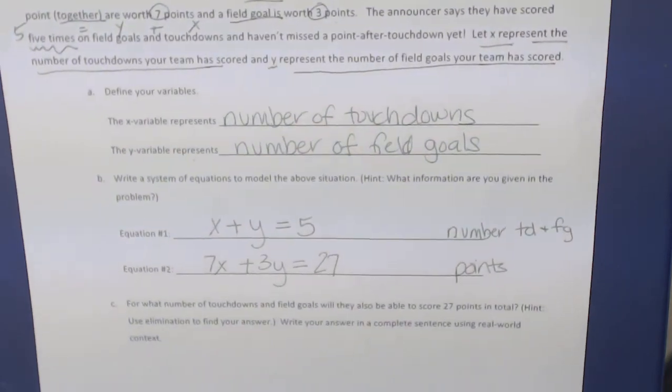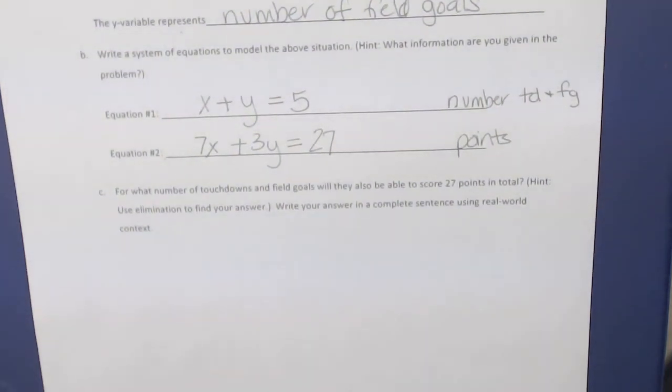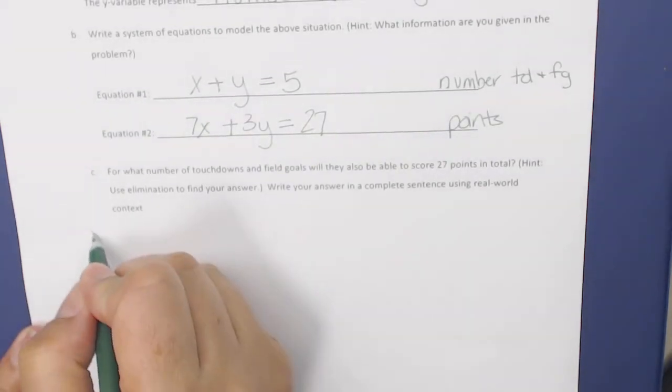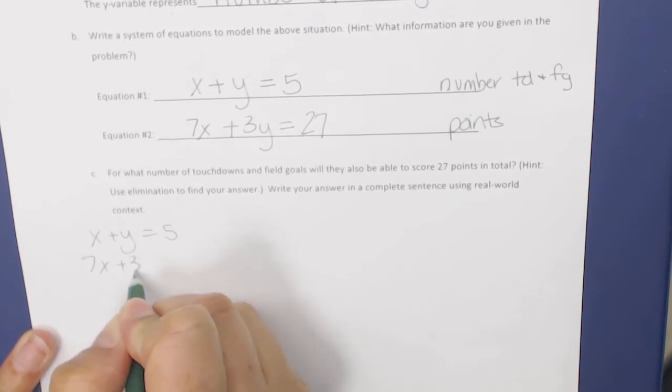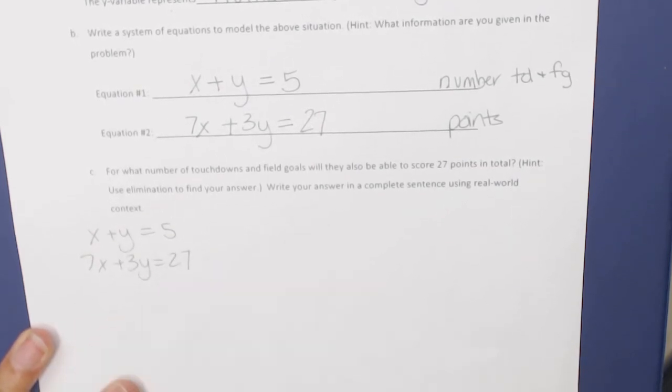I'm probably for part C going to have to solve it, so let's see. Part C, for what number of touchdowns and field goals would they also be able to score 27 points in total? Hint, use elimination to find your answer. Write your answer in a complete sentence using real-world context. So what we're going to have to do is use elimination to find what the values of X and Y are. So I'm going to rewrite these.